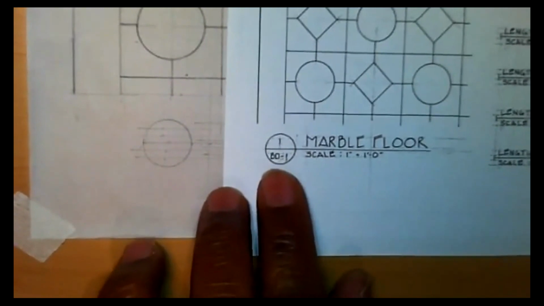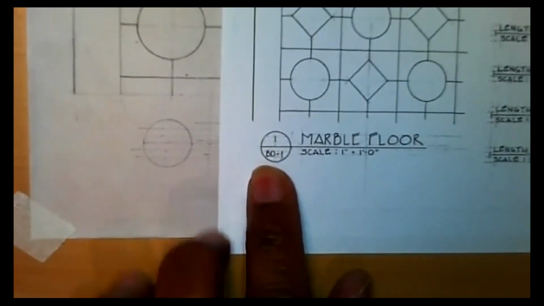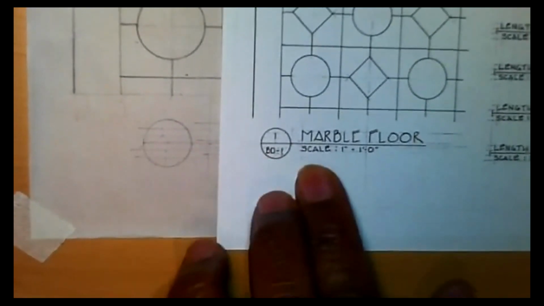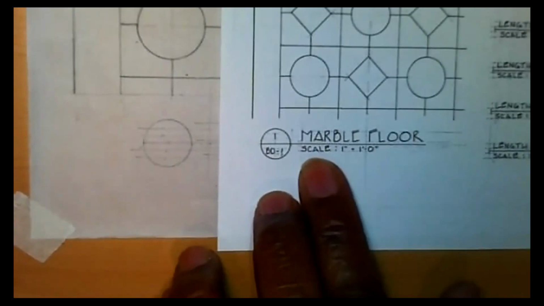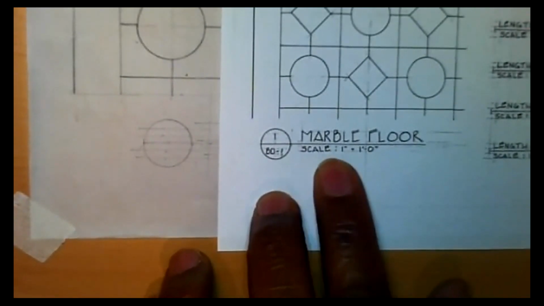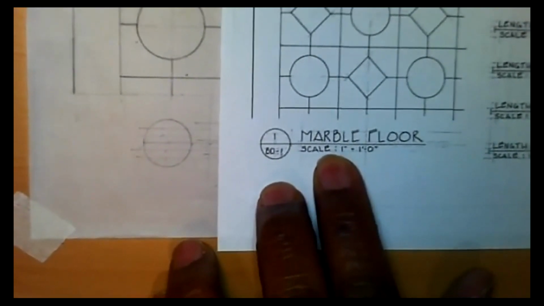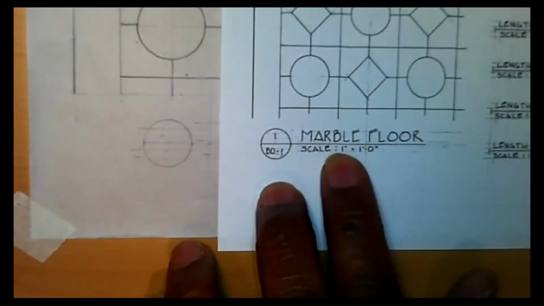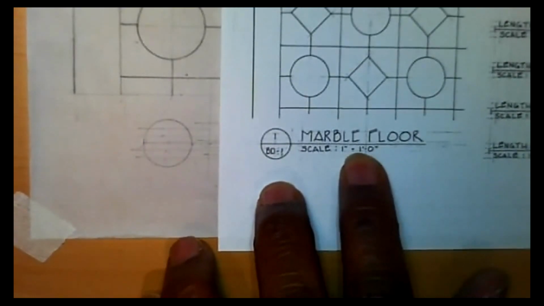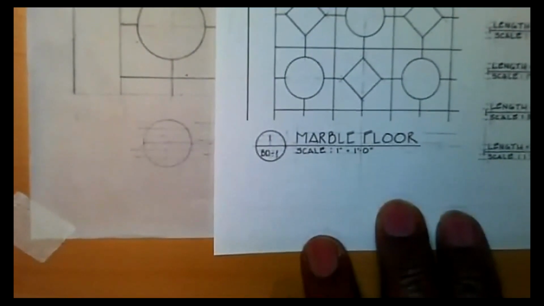And the sheet number, which is the sheet that you're drawing on, is BD-1, just to make sure you all understand that, BD-1. And then you're going to add marble floor as 1/4 inch high text, and then scale, colon, 1 inch equals 1 foot dash 0 inches, just like it shows in the sample drawing.